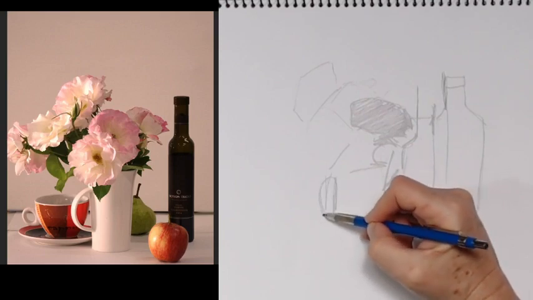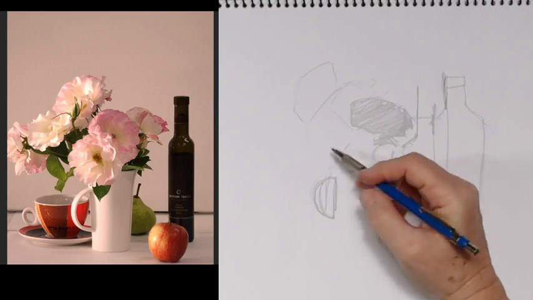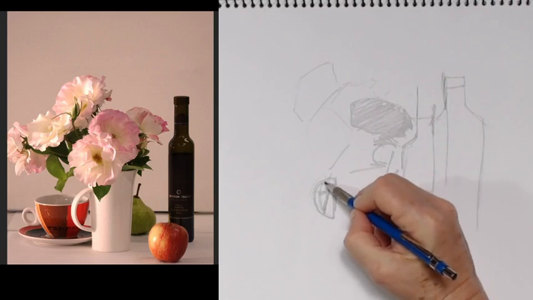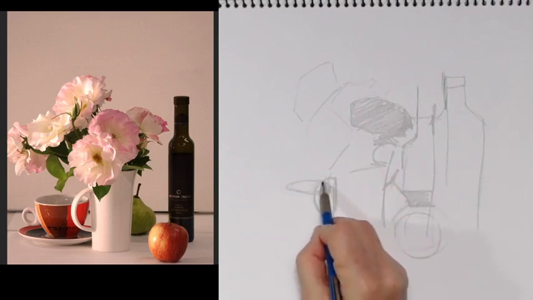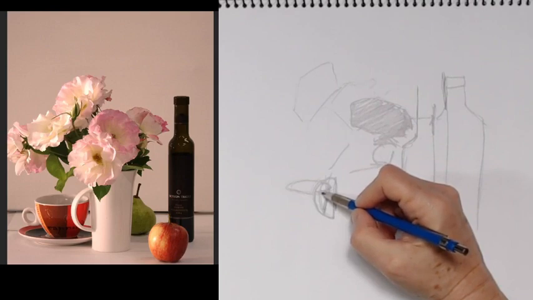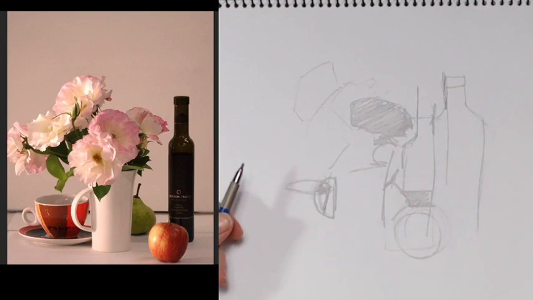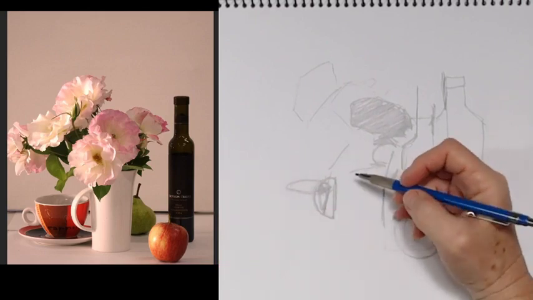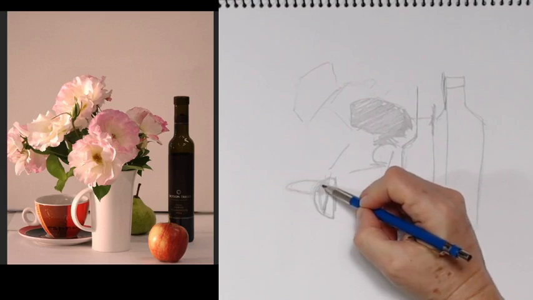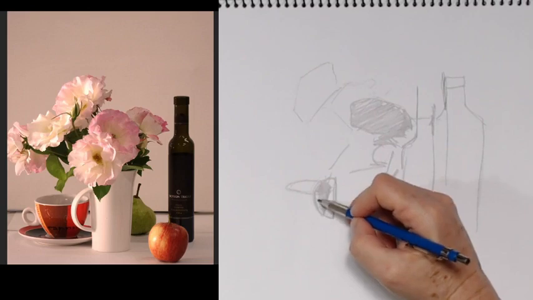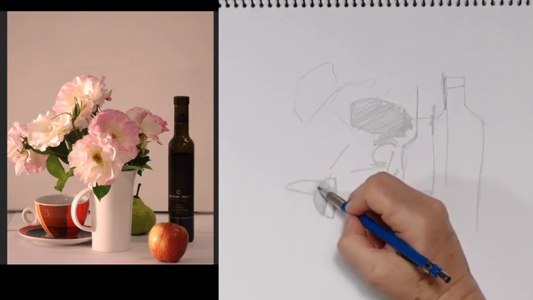So if you look at the shape of the D inside the handle, and the shape of the cup inside there, all of these little things, actually I should be drawing an ellipse for those of you who know me. But you can see the tiny little shapes in there, whether they're negative or positive, are just shapes.